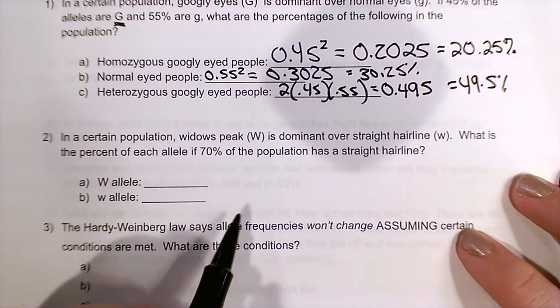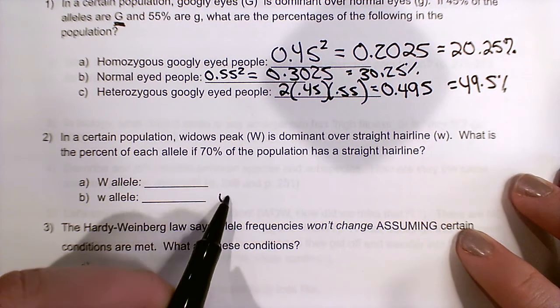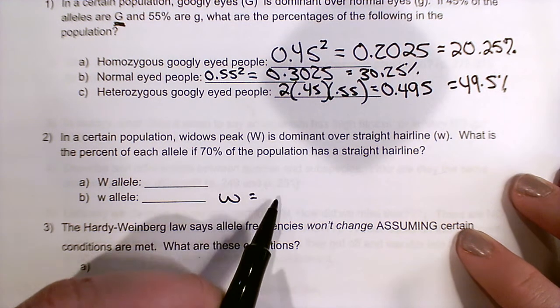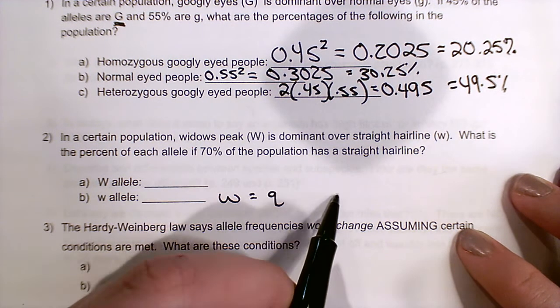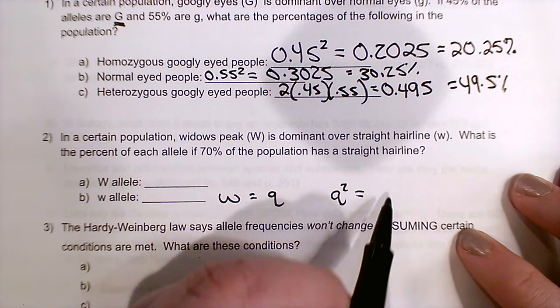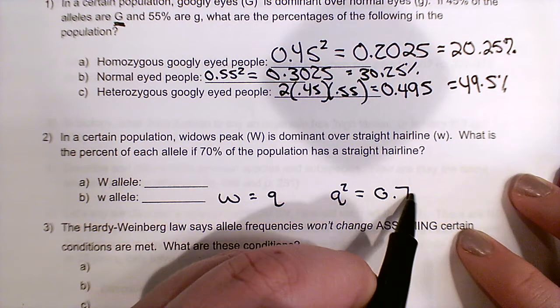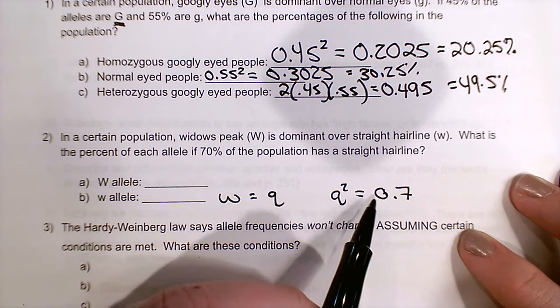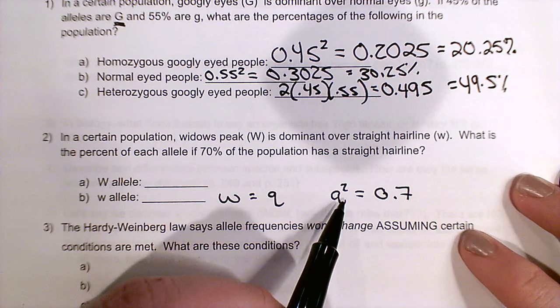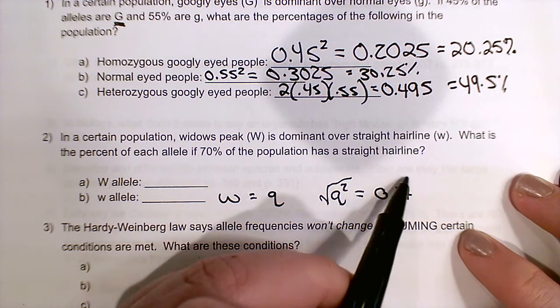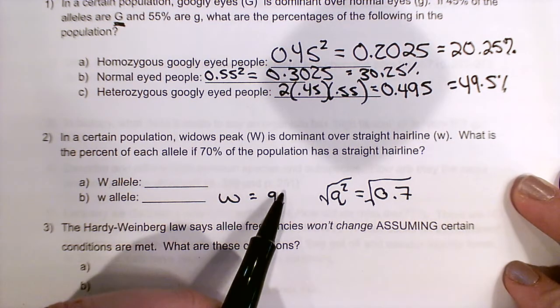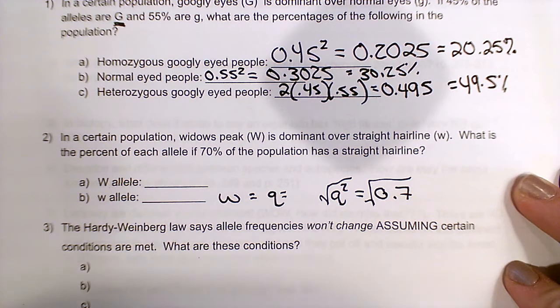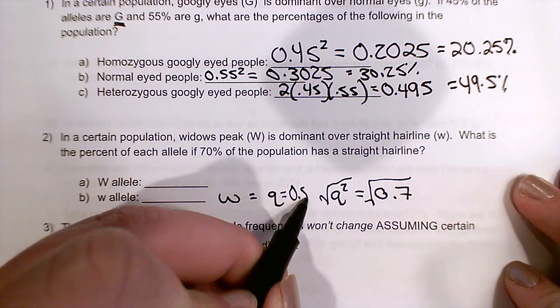So that's basically saying this w is q, and q squared is 0.7. In math, when we have our variable squared, remember to get rid of the squared, you square root. So q is the square root of 0.7, which is 0.84.